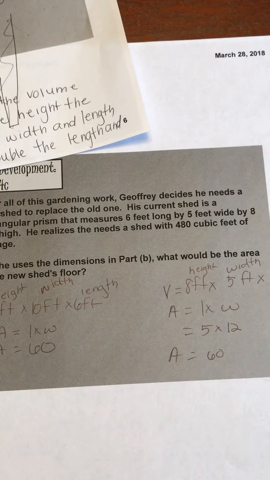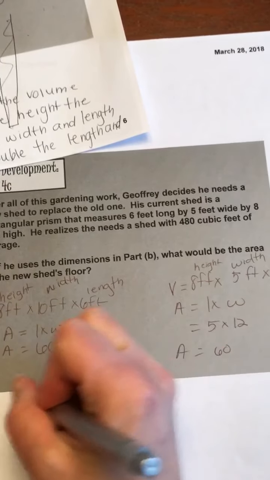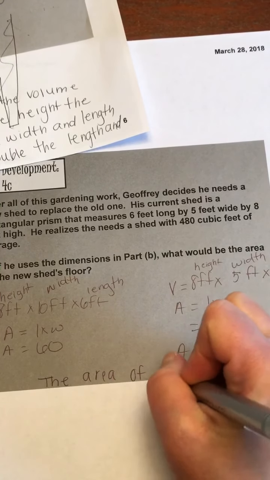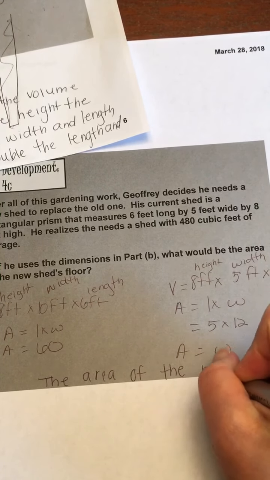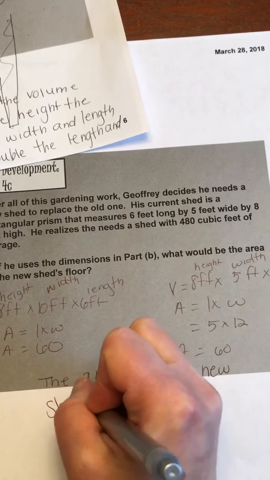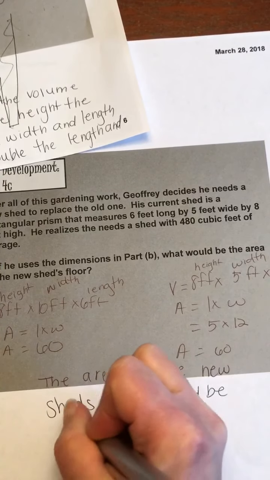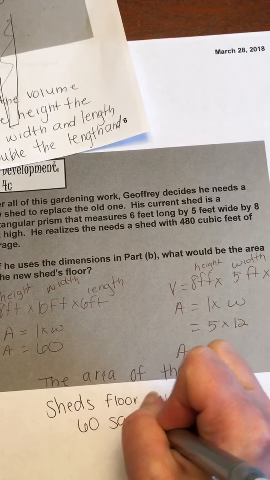So, it asks me what would be the area of the new shed's floor. So I'm going to write that as a statement right after I put Grace's dress on. Oh, sorry kiddo, there you go. I'm going to put that the area of the new shed's floor would be 60 square feet.